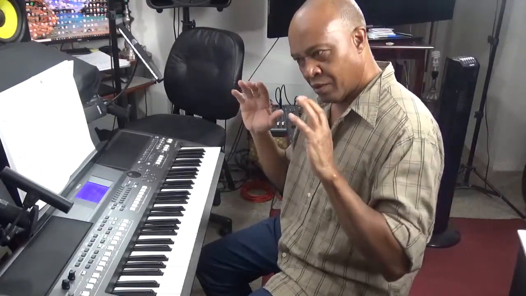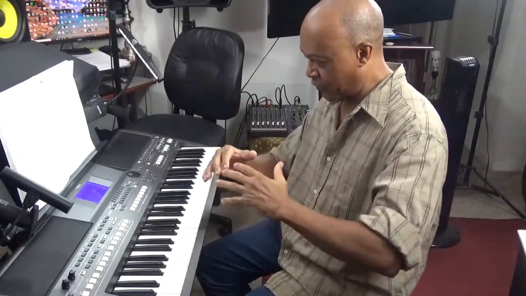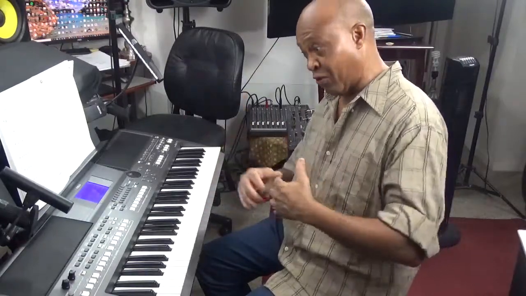For each note in the scale, there's a number. So if you have a lead sheet in front of you, you know a lead sheet is a summary of a song, of a complete song, or of a piece of music.